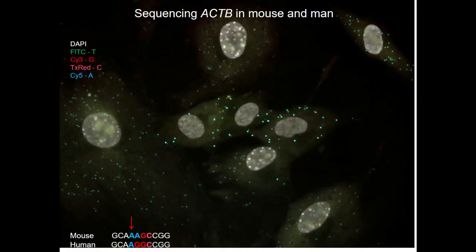So here's the data from our first in situ sequencing experiment. We're sequencing a bit of beta-actin in mouse and man in a co-culture of mouse and human-derived fibroblasts. So here's the incorporation of the first base. In mouse, the sequence we're targeting reads AAGC. In man, it reads AGGC. So here's the data from the first base incorporation.